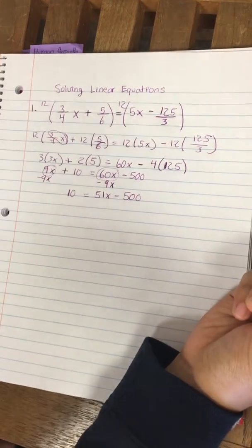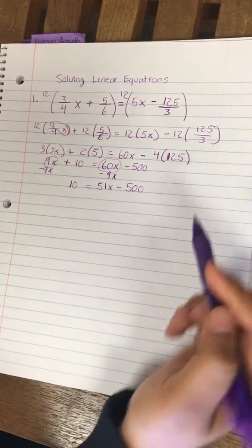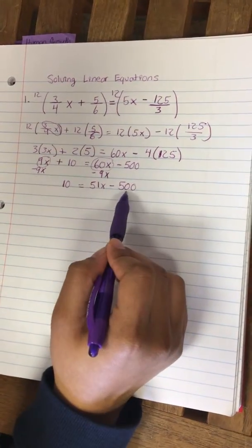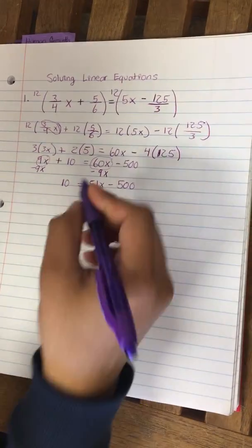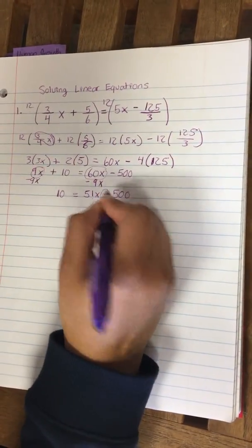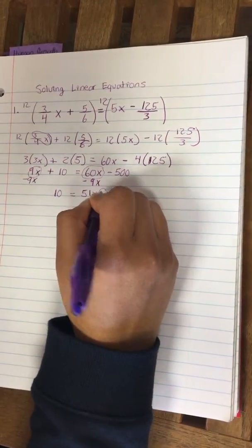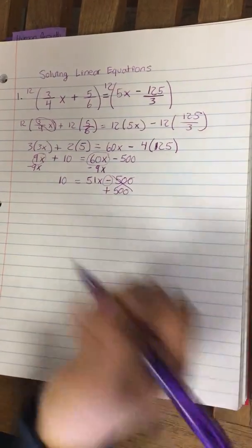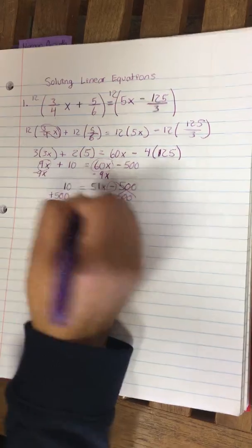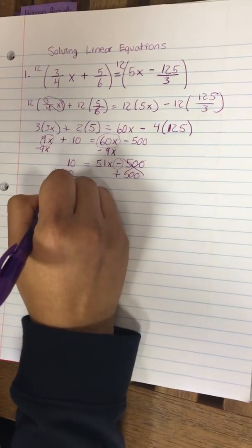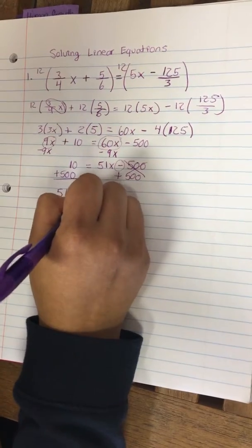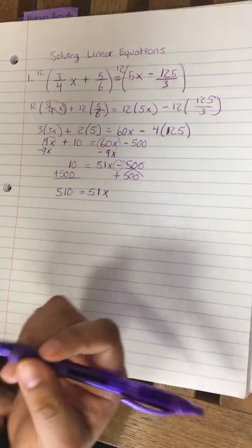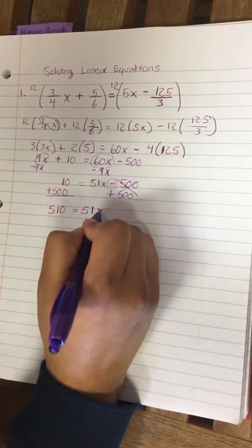So now what do you think we have to do next? For what you said, I believe you would add 500 to the other side, right, to get rid of that one? Yes, and the reason that you add is because you have a negative sign here. So in order to get rid of the negative, you have to add 500, and this cancels out on this side. Then you add 500 on this side. So that would be 510 equals 51x. Okay. So now, what is the last thing that we have to do?